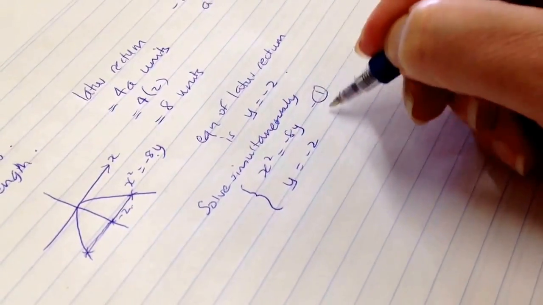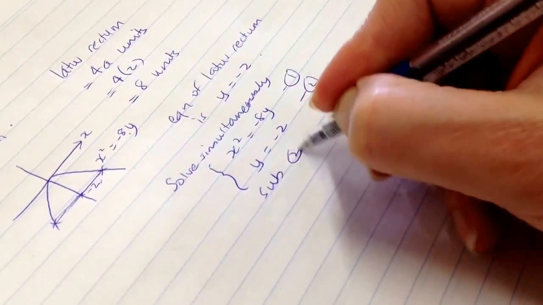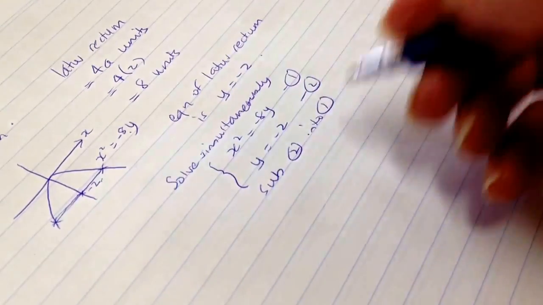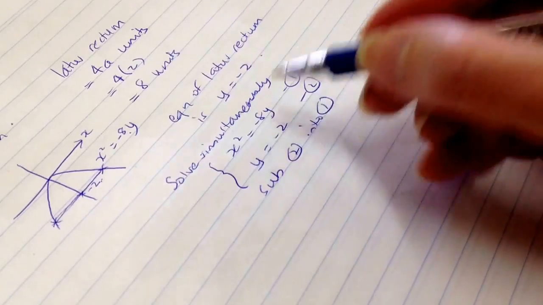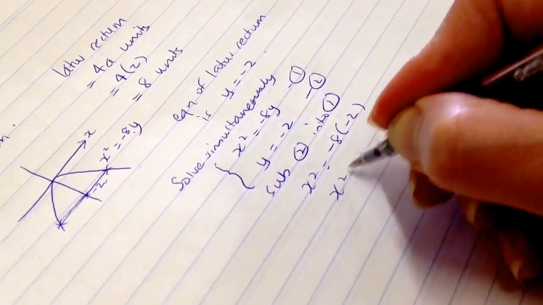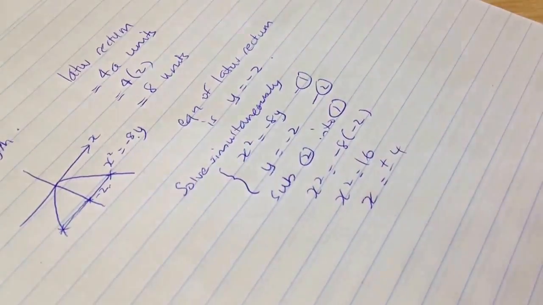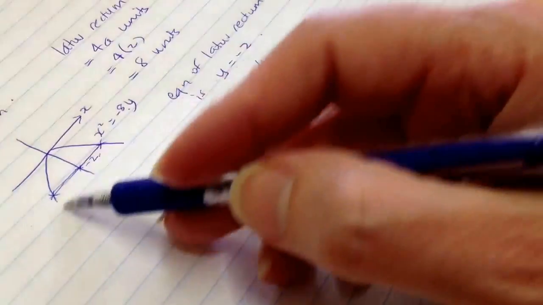Very simple one to do, because all we do is sub y equals minus 2 into the first equation, so x squared equals minus 8 times minus 2, x squared is equal to 16. What is x equal to? Plus or minus 4. We've got the x values of those endpoints already.